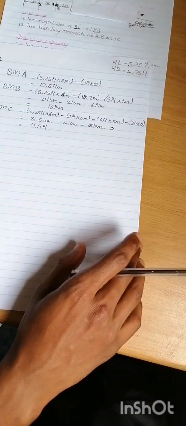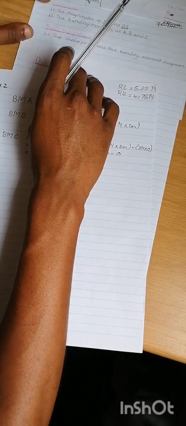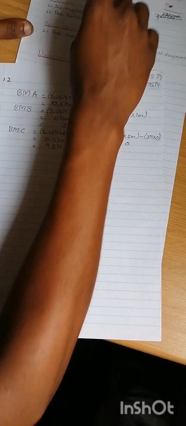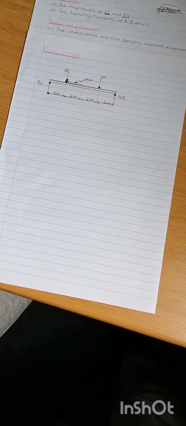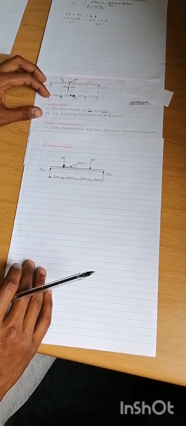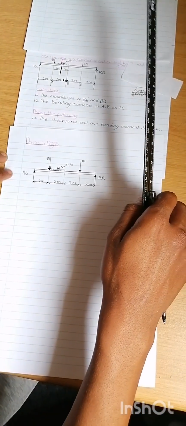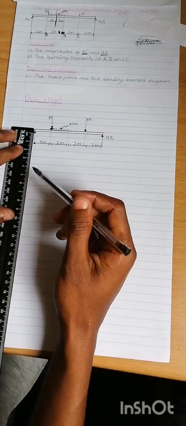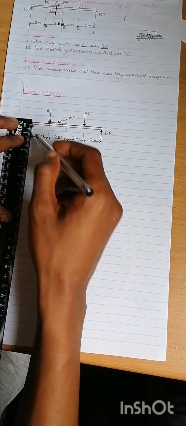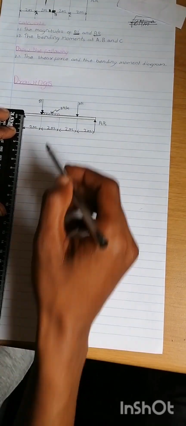Now we are coming to the last question of the example, where they say that with these findings over here, we should find the shear force. We should draw the shear force and the bending moment diagram. Now from grade 10 or from grade 11, we know that the first step we do here is that we project these lines all the way down.